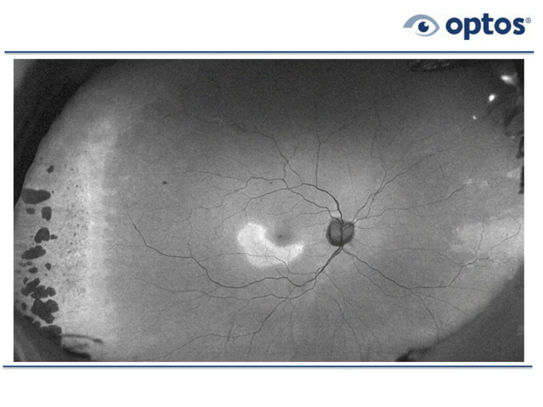Here is the autofluorescent image. Obviously, there's something going on in the macula. We have this arcuate lesion, which is hypoautofluorescence, which means it's metabolically active, sick cells. Nothing has died yet, but probably will soon.